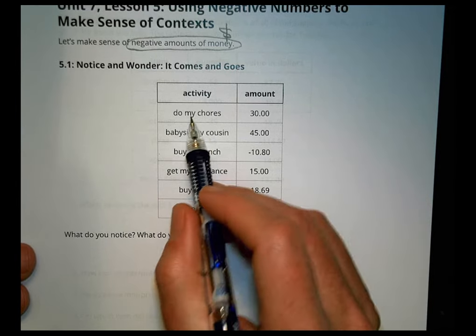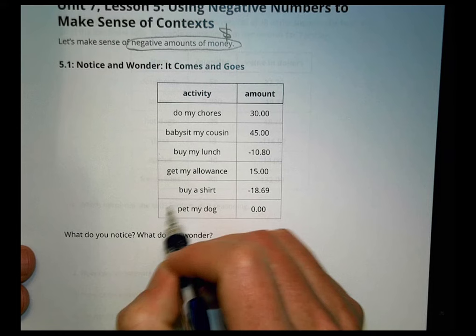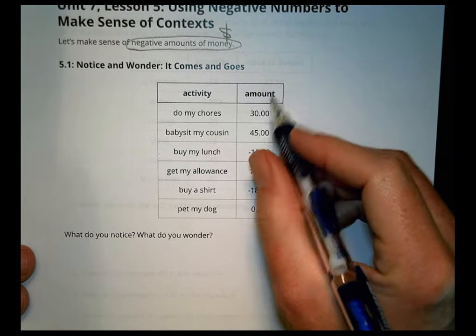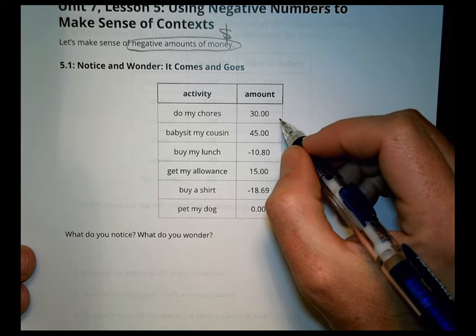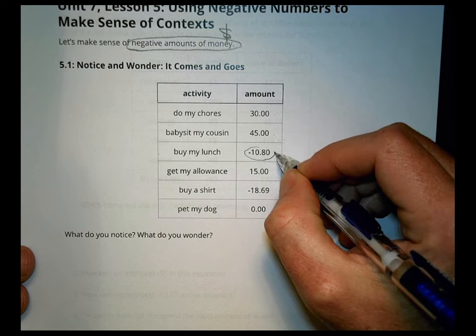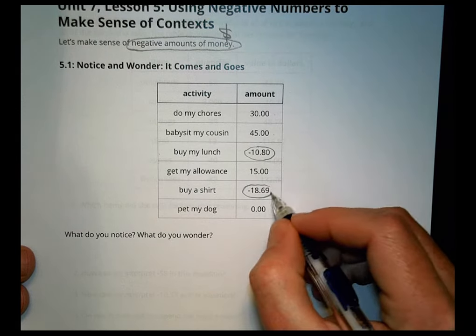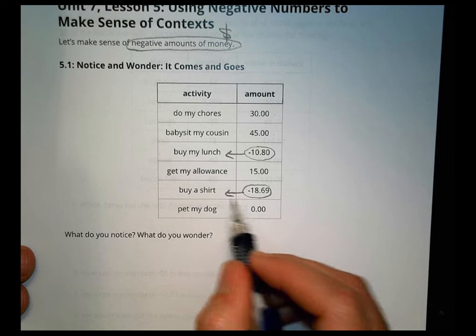And we can see doing my chores, babysit my cousin, buy my lunch, get my allowance, buy a shirt, pet my dog. And we have different amounts listed next to that, right? So we have some different values. We have positive values. We also have some negative value ones here as well. So what do you notice happening every time there's a negative number? What is happening with the activity?